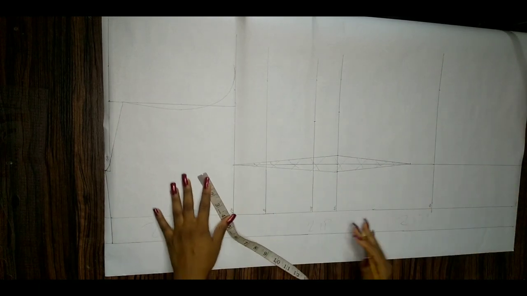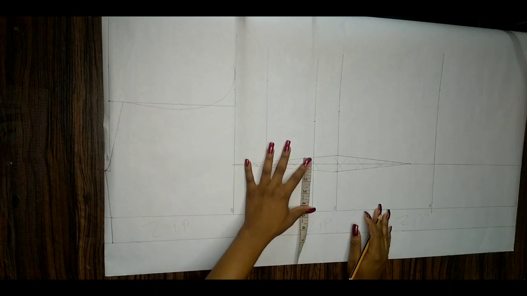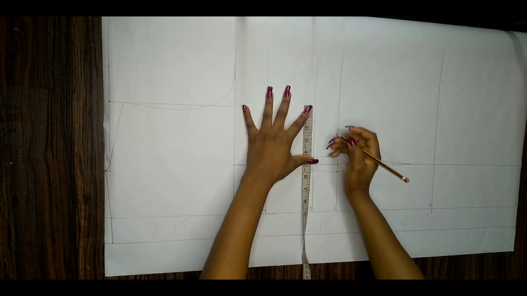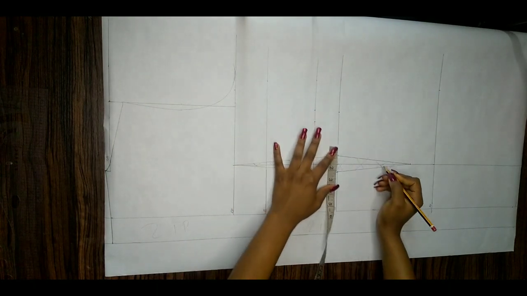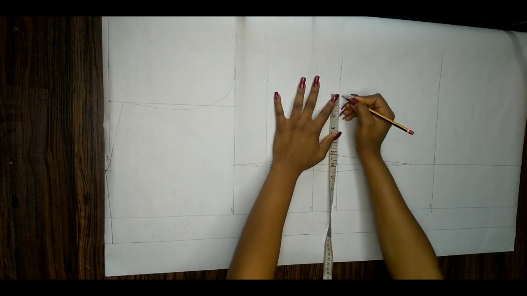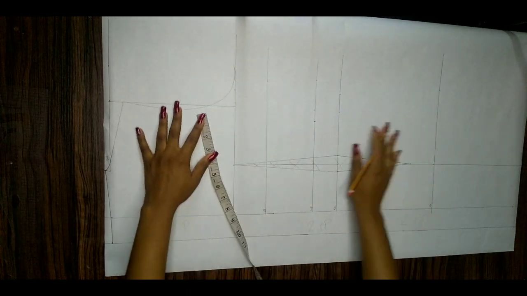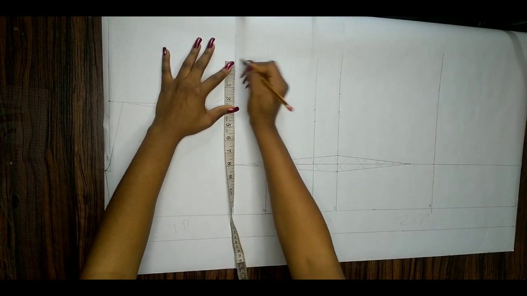Okay, so now we're done with that. We're going to replace all these darts we took. So replacing the dart at our underbust line, replacing the dart at our half length line. Okay, so that's done. Now don't forget to add your extra 2 inch allowance.